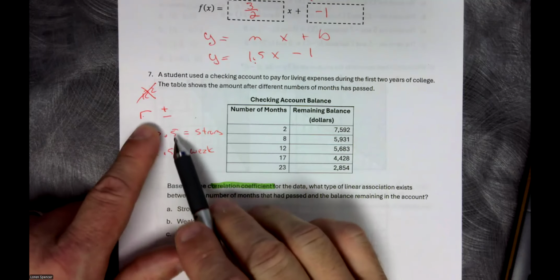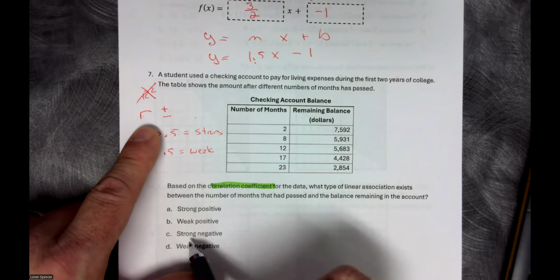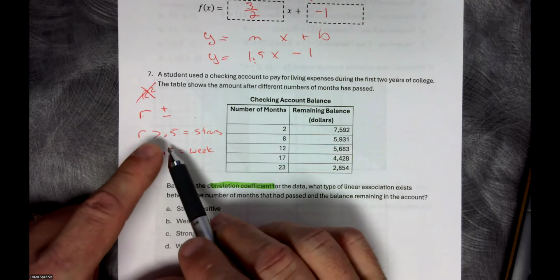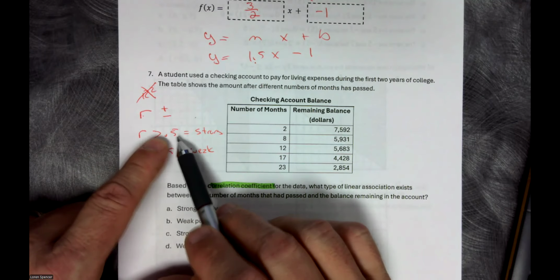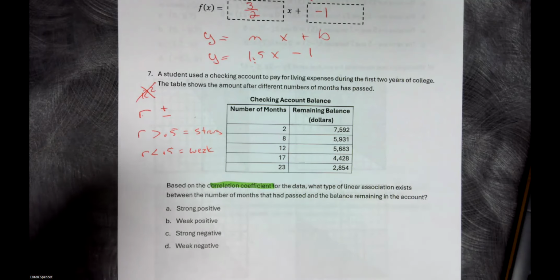The positive or negative we do first, and we go, okay, it's going to be a positive or a negative, and we'll go, all right, if it's positive, it's one of these two. If it's negative, it's one of these two. And then we'll look at the number. If that number is greater than 0.5, then it's strong. If it's less than 0.5, it's weak.